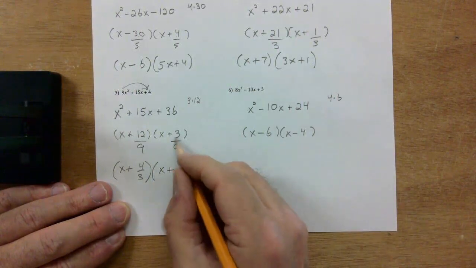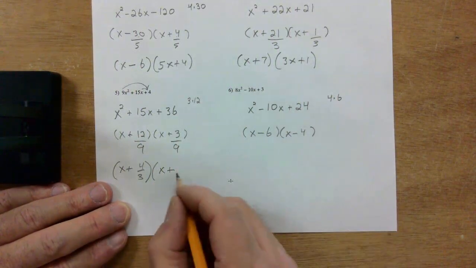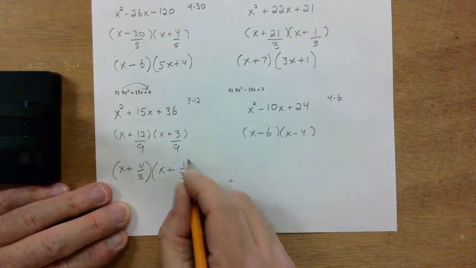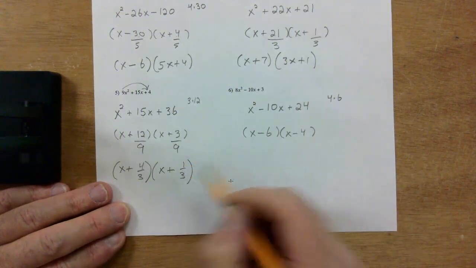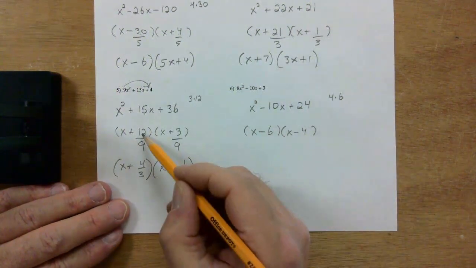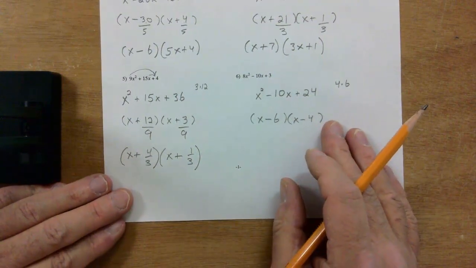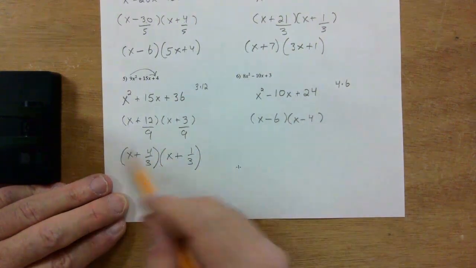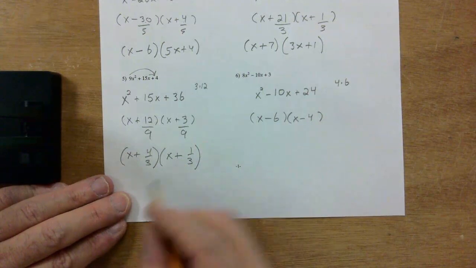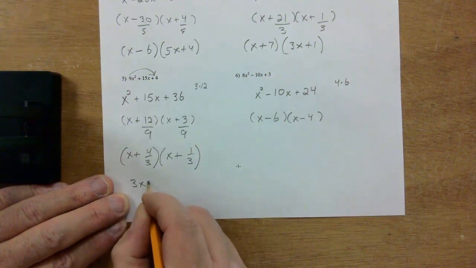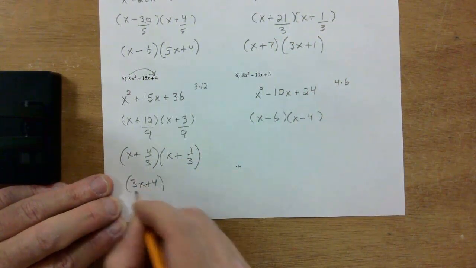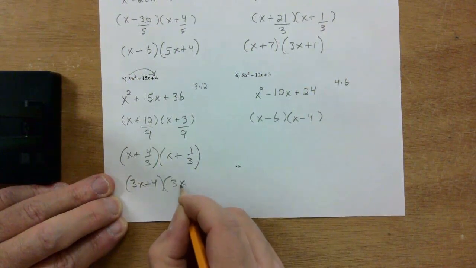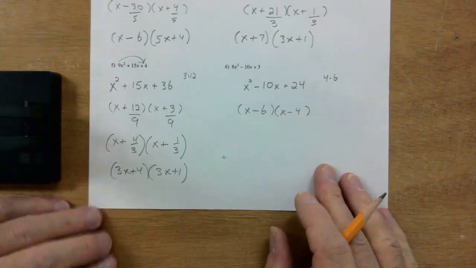I can divide 3 and 9 by 3. That becomes 1/3. I mean, 3 over 9 is 1/3. And 12 over 9, that is 4/3, all right? They're simplified now, bottom up. Put the 3 in front of the x in both cases. Okay?